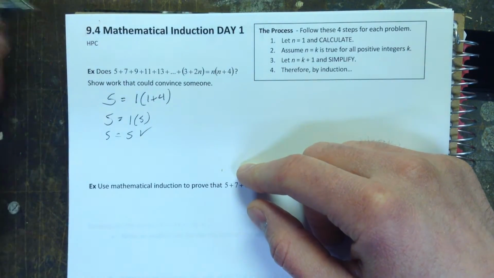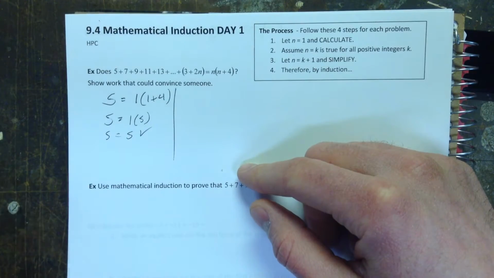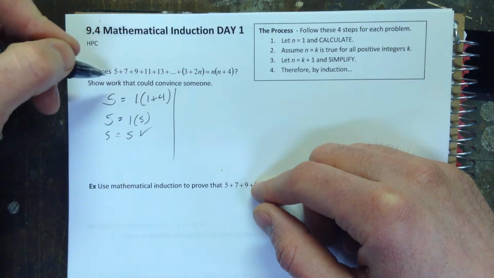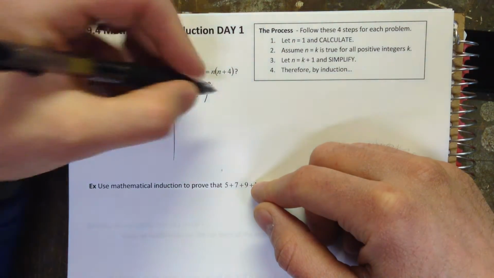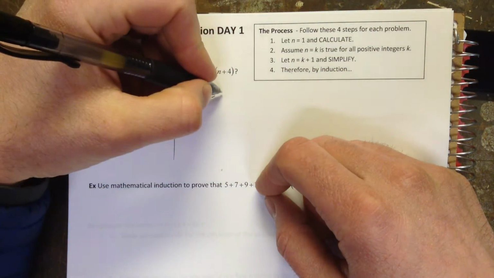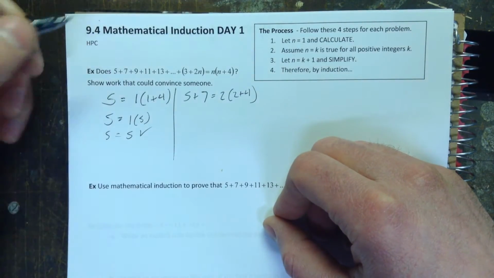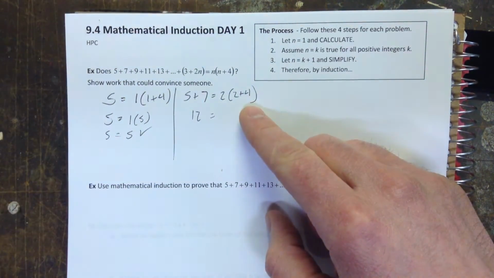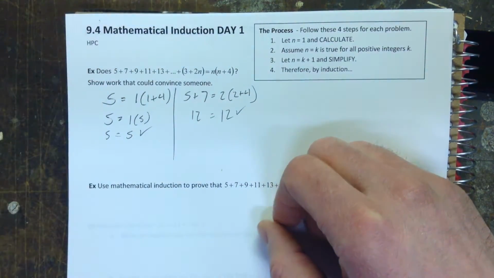That's pretty good. Now, sometimes a 1 is a really easy number to work with, so it might be a little bit of a fluke. Let's look at a little bit more advanced case. What about two terms? So if we use the first two terms, that is 5 plus 7. If we add those two guys up, it should be equal to the right side, but you should put a 2 in there instead. So that would be 2 times 2 plus 4. If you do those, 5 plus 7 is going to give you 12. And over here on the other side, 2 plus 4 is 6. 6 times 2 is also 12. All right, cool. That's working out pretty well.